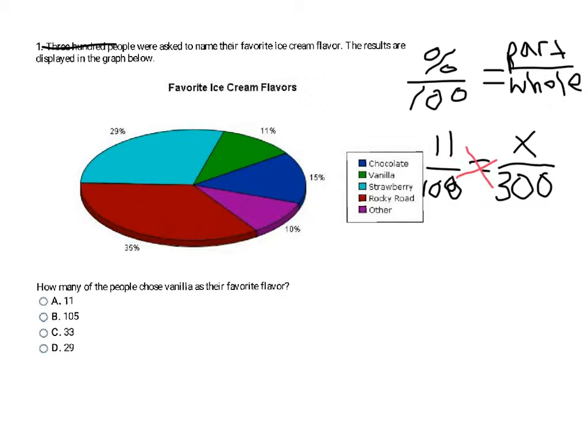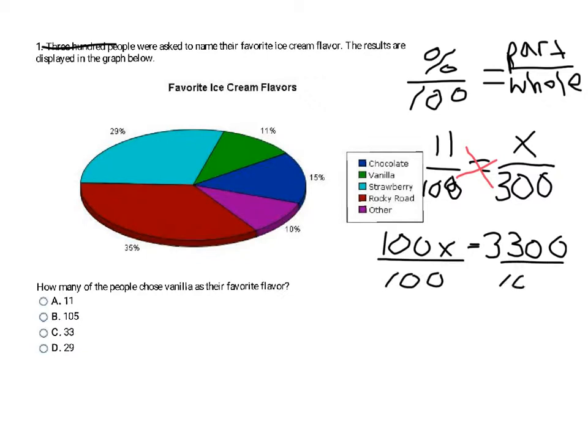So here I'm going to take 100 times X, which is 100X. And then 11 times 300 is 3,300. And then I divide both sides by 100. And so X is going to equal 33, and that's going to make my final answer C.